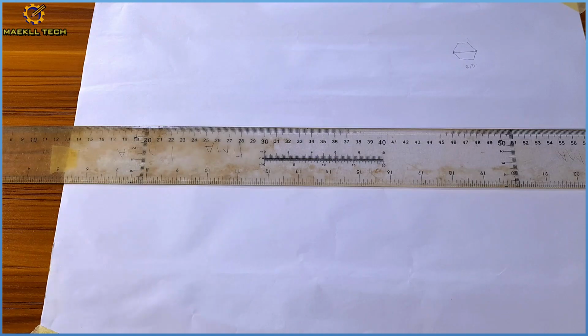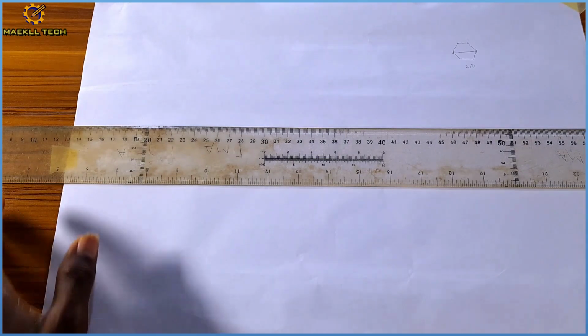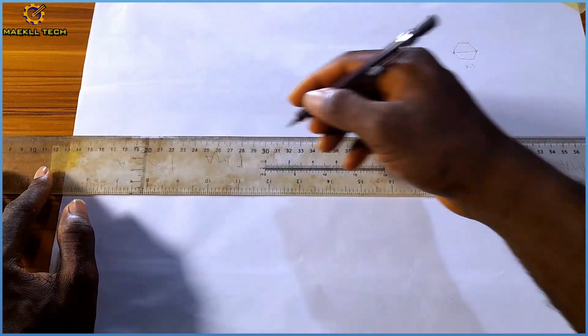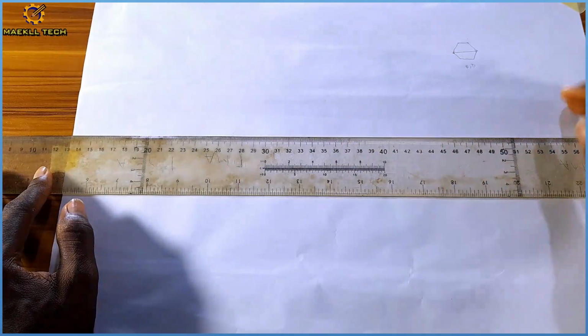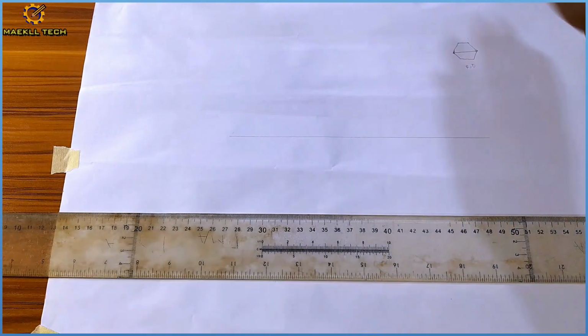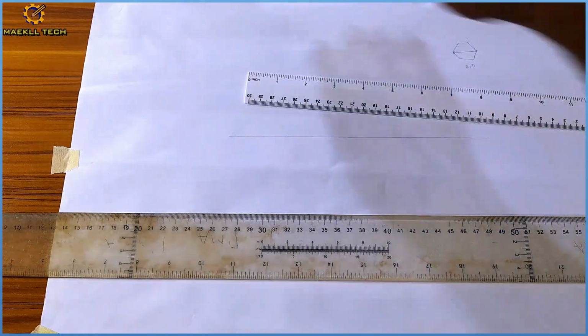Alright, so for the purpose of this class, I will be producing hexagon of side 40 mm, as I said in the video earlier on, of side 40 mm. So to draw hexagon of side 40 mm, the very first thing I'm going to do is produce a thin horizontal line like this, as you can see on the screen right there. So after producing that thin horizontal line, I'm going to pick my ruler and my compass.